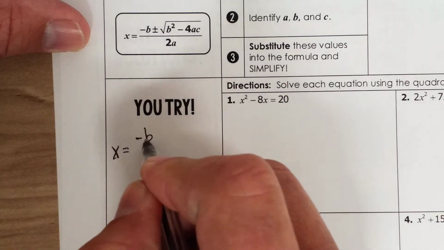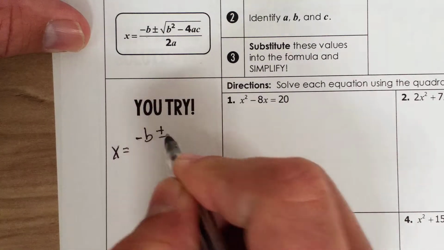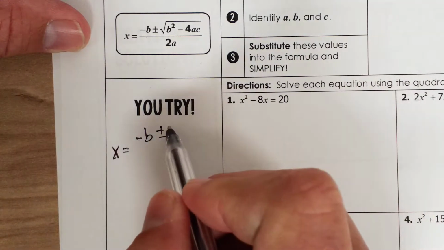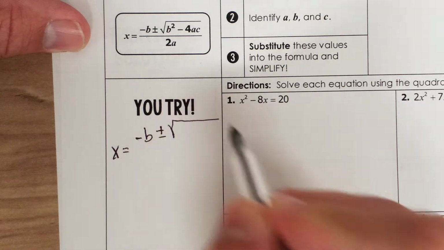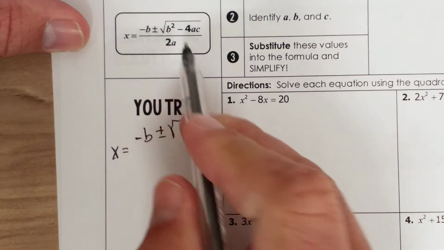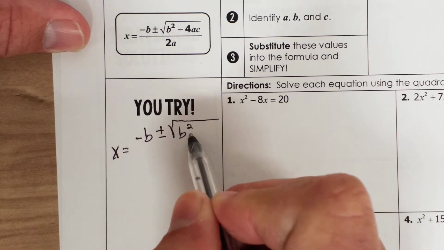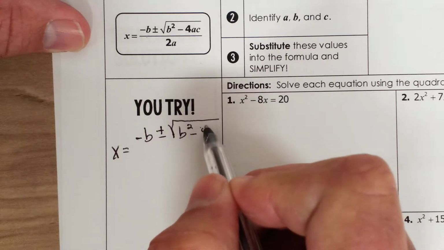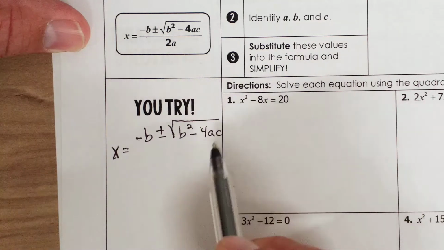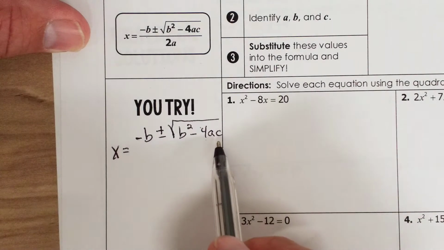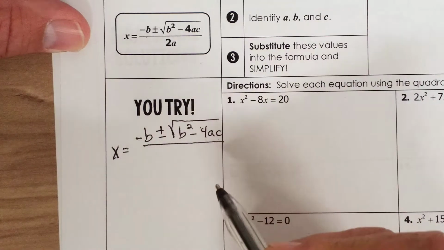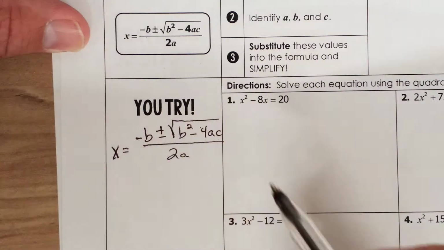So the opposite of b, plus or minus, we've seen that plus or minus before, and then this big square root. Okay, and underneath the square root, we're going to have b to the second power, b squared, minus 4 times a times c. Three things being multiplied together here. -4 times a times c, all over a big fraction, 2 times a.